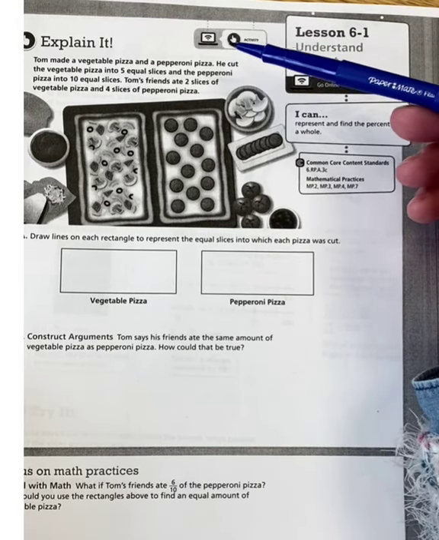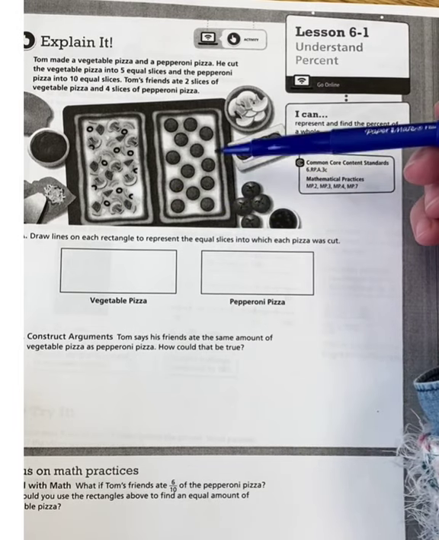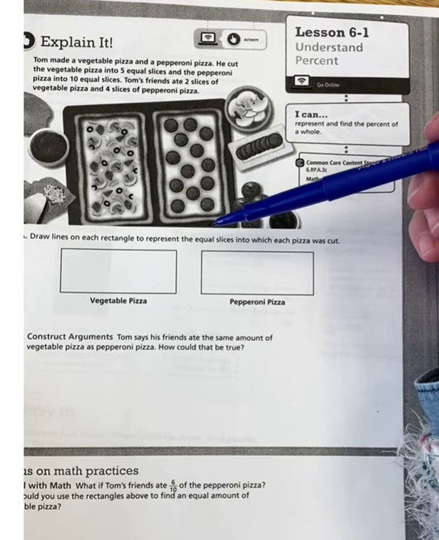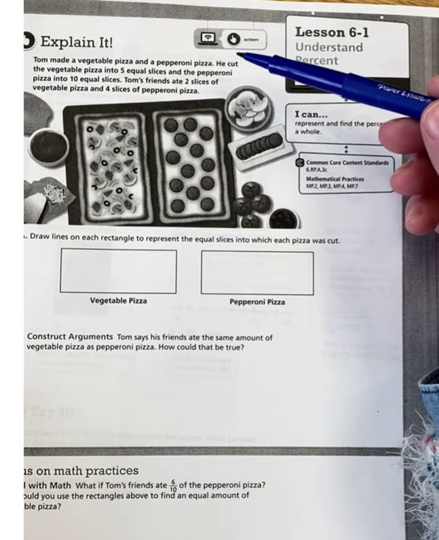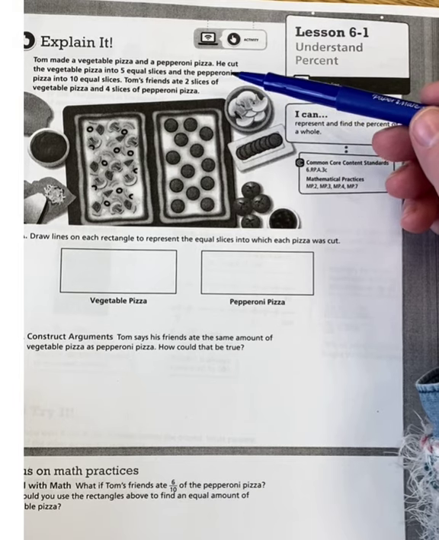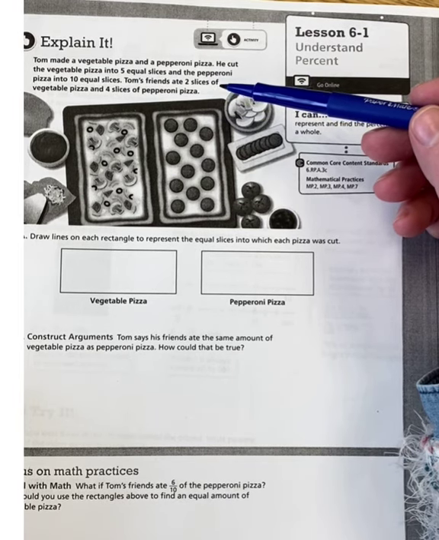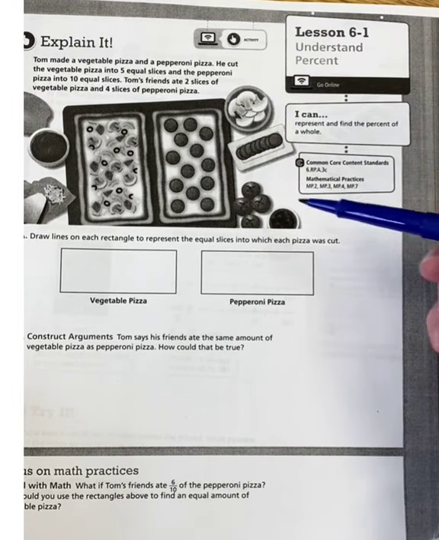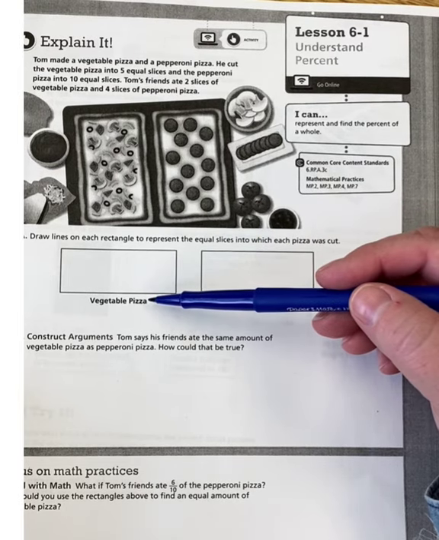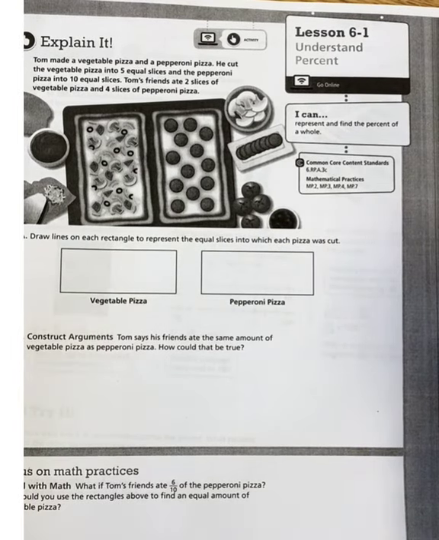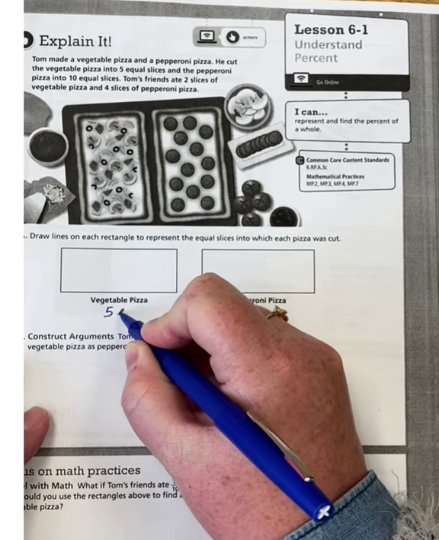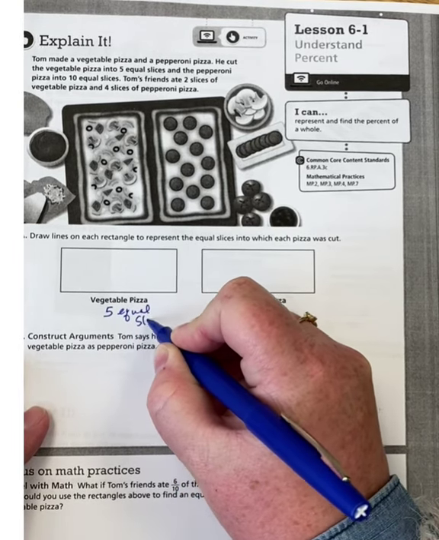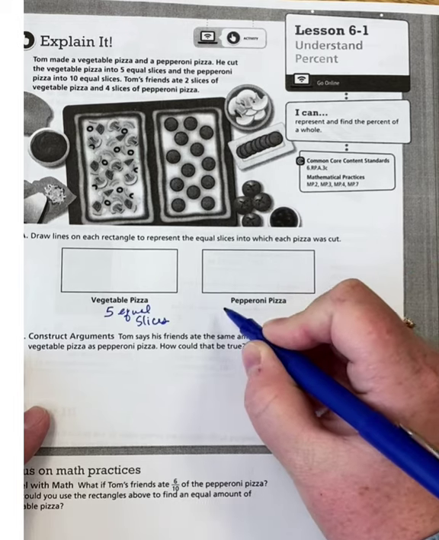So let's take a look at this. Tom has made a vegetable pizza and a pepperoni pizza. He can cut the vegetable pizza into 5 equal slices and the pepperoni pizza into 10 equal slices. Tom's friends ate 2 slices of vegetable and 4 slices of pepperoni. Our first part here is we're going to draw the lines on the rectangle pizza, which, who eats rectangle pizzas? That's my first question, but we're going to play along with this. So the vegetable one is 5 equal slices, and the pepperoni one is 10.